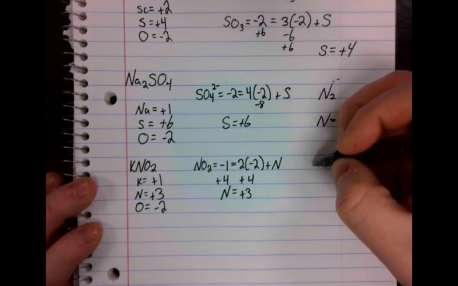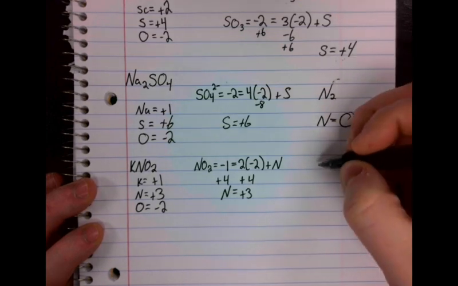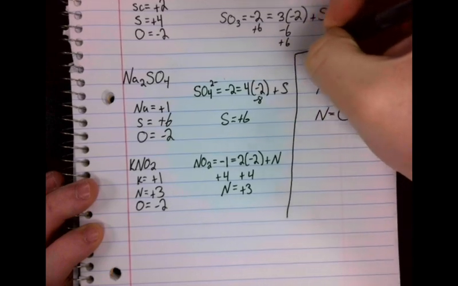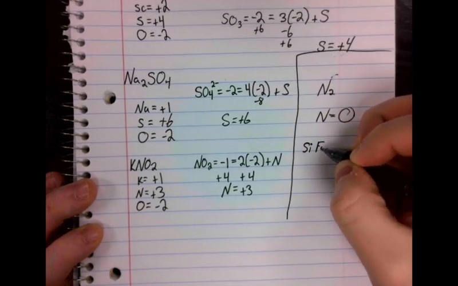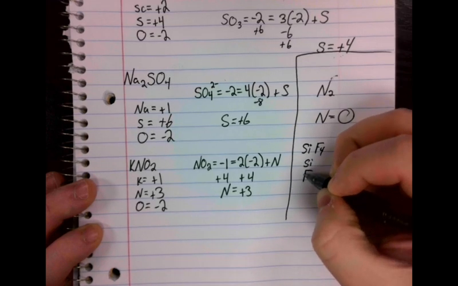Okay, we'll do another kind of easy one. The last one we're going to do is going to be the toughest one, so I'm going to do this in a slightly different order. Let me make this gap here. So we've got SiF4. So we've got Si and F.